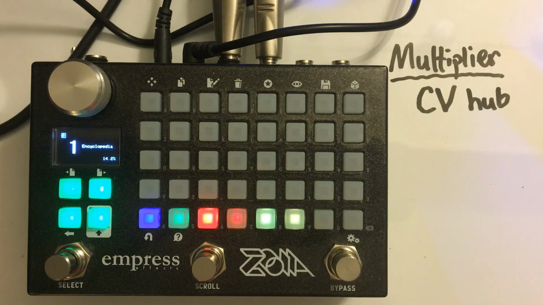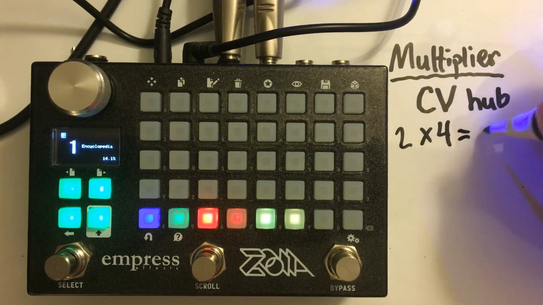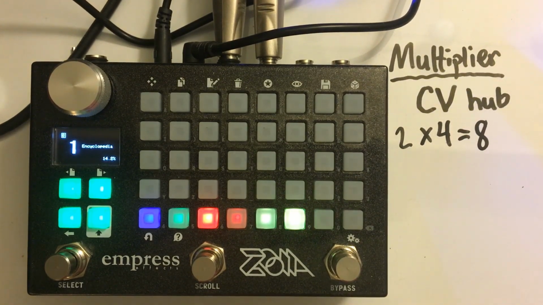Now, the way in which this may confuse people is we're used to multiplying by whole numbers. So 2 times 4 equals 8. And we get a product that is larger than either of the things that we're multiplying together. The multiplier in ZOIA works differently.